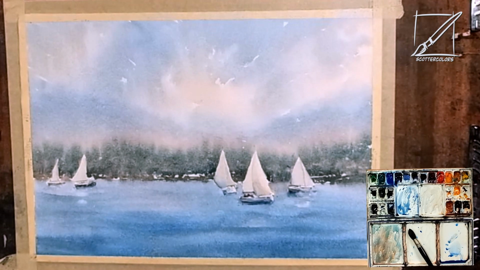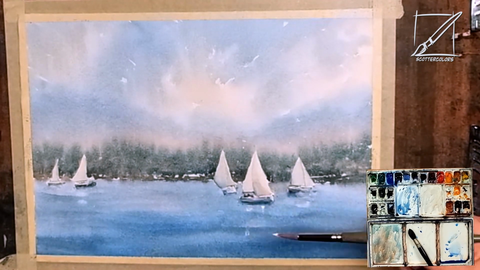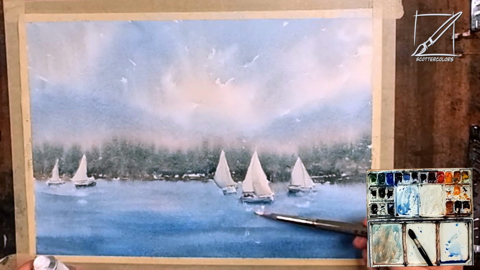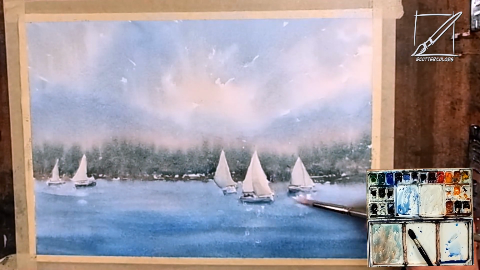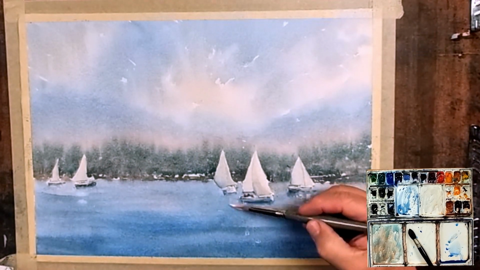Okay, so sometimes things don't go as you planned, and all the preserved whites that we tried to keep earlier just went away. So we're going to take some white gouache straight out of the tube, undiluted, and just add some reflections in the water.